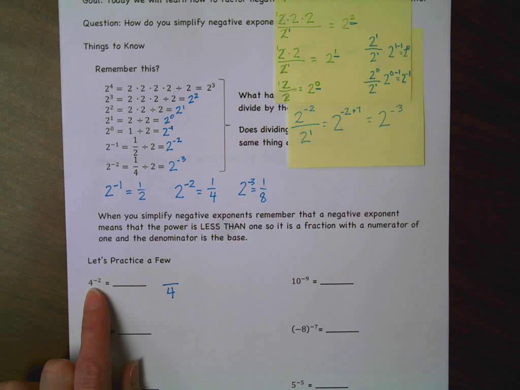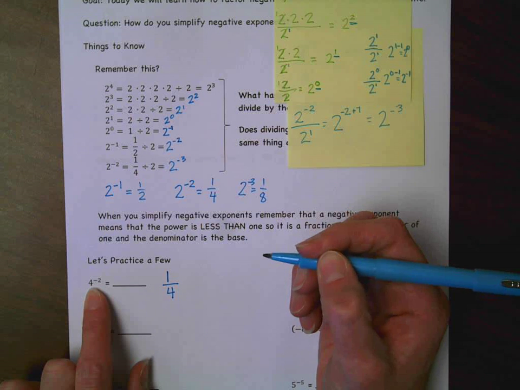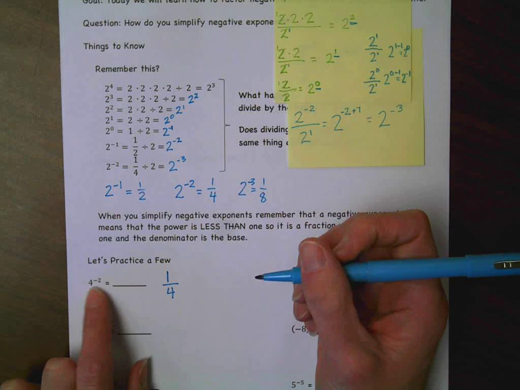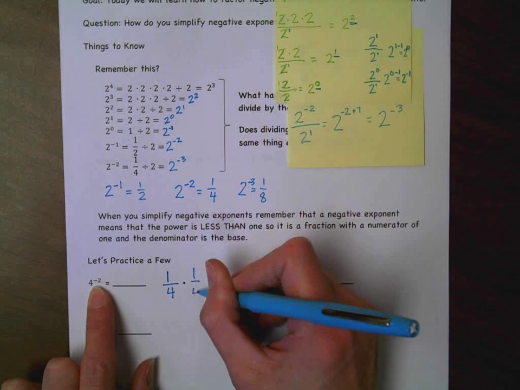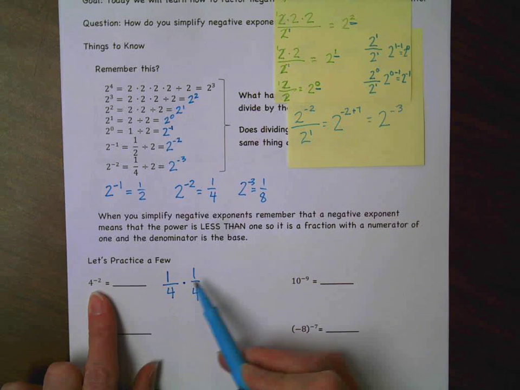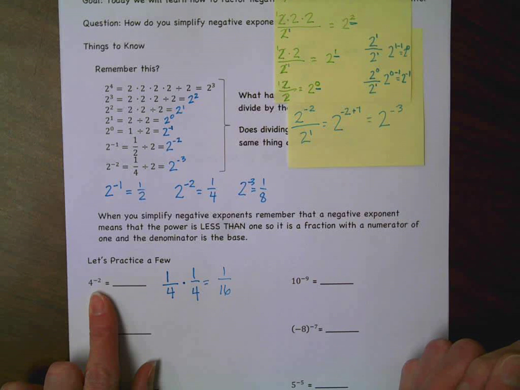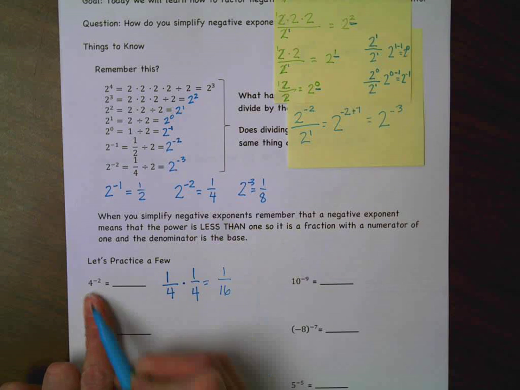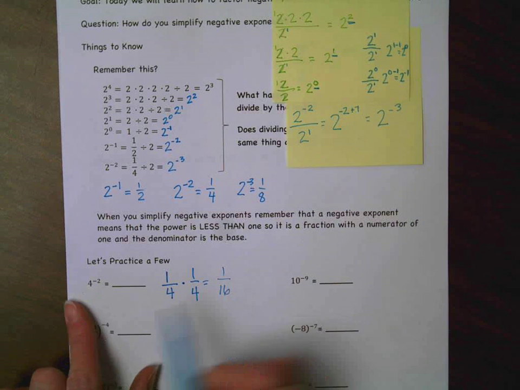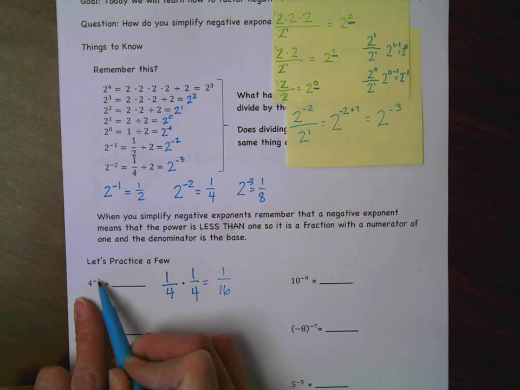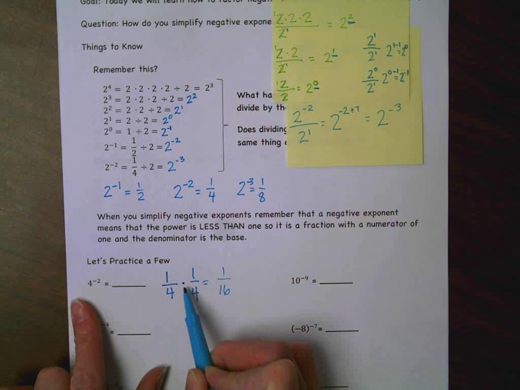Okay, so if we look up here, we know that 4 to the 0 gives us a 1. So that's where the 1 comes from, right? And then we know that we have to take the base 2 times. So our answer would be 1/4 times 1/4, which gives us 1/16. Okay? Because it says up here that when you have a negative exponent, your numerator becomes 1, and then your base is the denominator, and the exponent tells you how many times you multiply it.